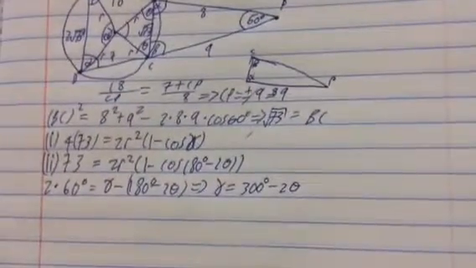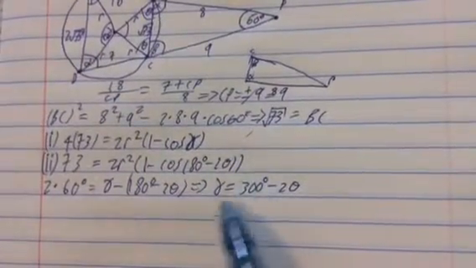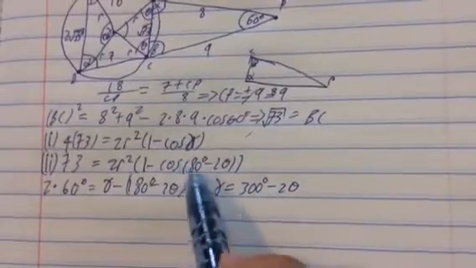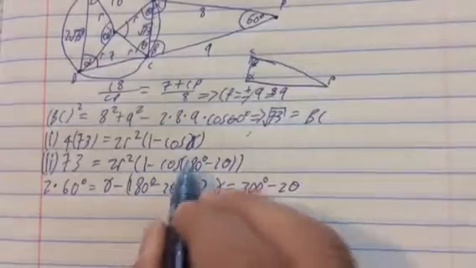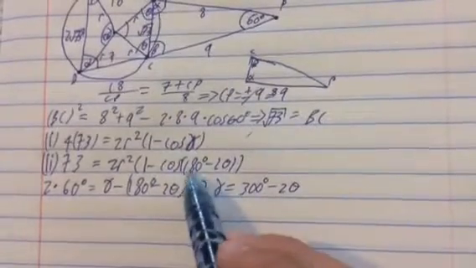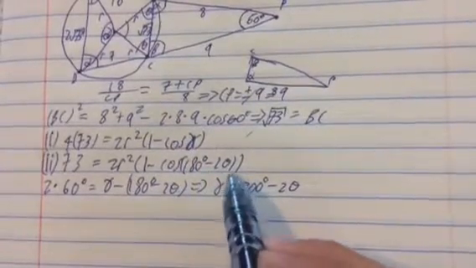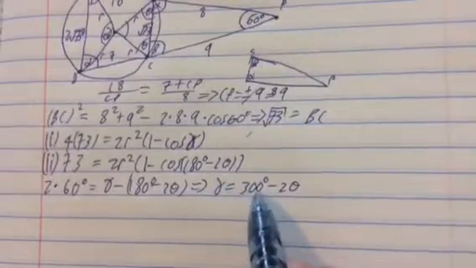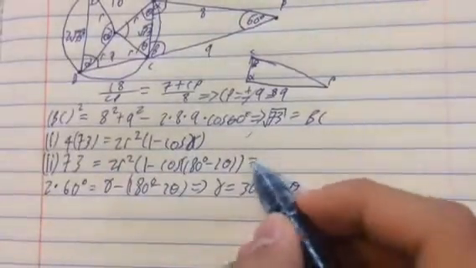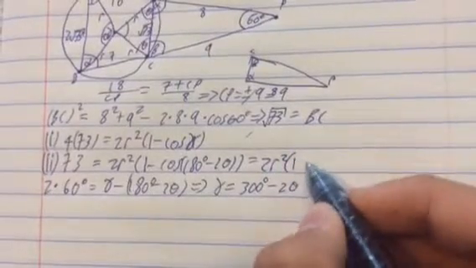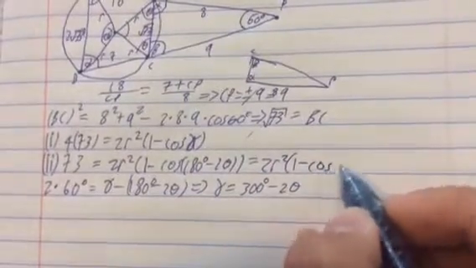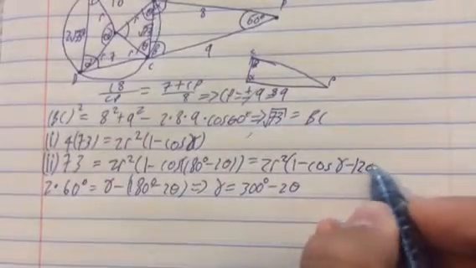Okay. Now, using this rule, we're going to put it into here. Sorry, we forgot to write a bracket there. Because look, 180 degrees minus 2 theta is simply gamma minus 120 degrees. So we can rewrite this as 73 is equal to 2r squared times 1 minus cos of gamma minus 120 degrees.